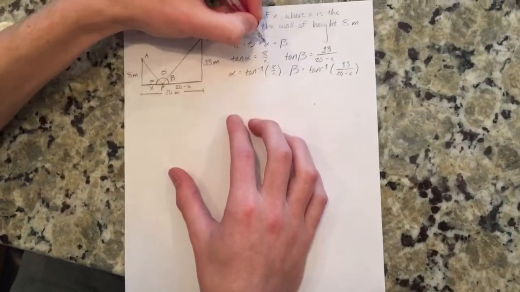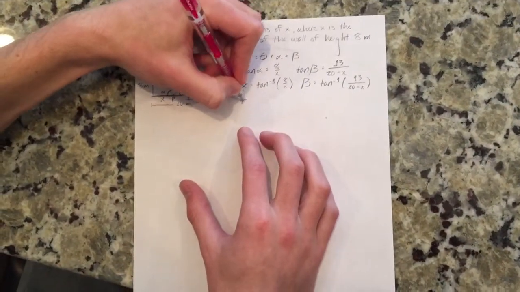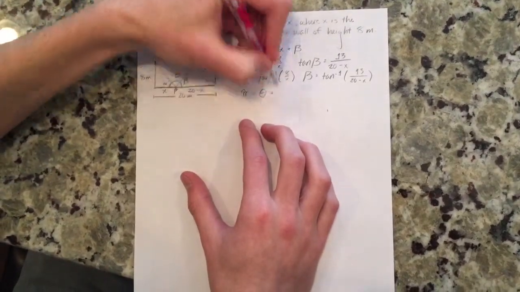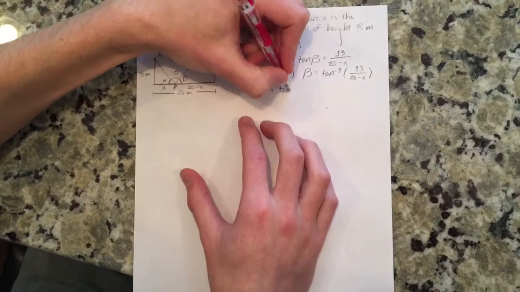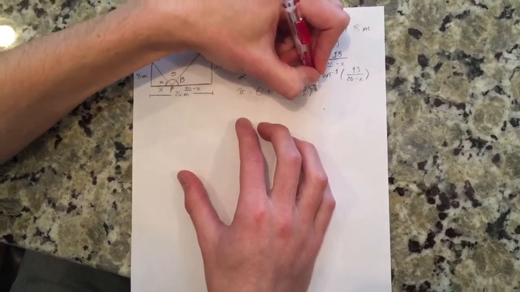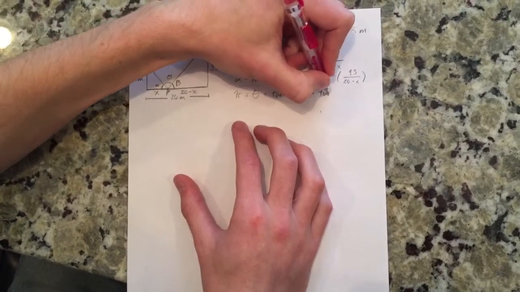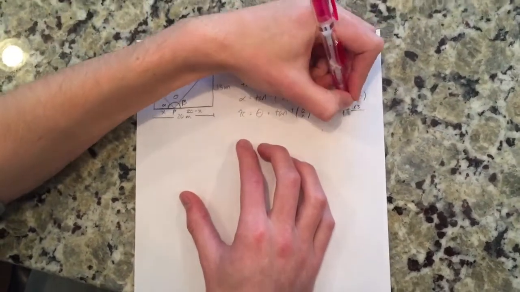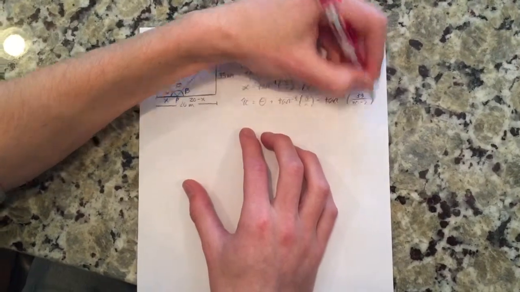So when we put all of these into the equation, we have that pi is equal to theta plus inverse tangent of 8 over x plus inverse tangent of 13 over 20 minus x.